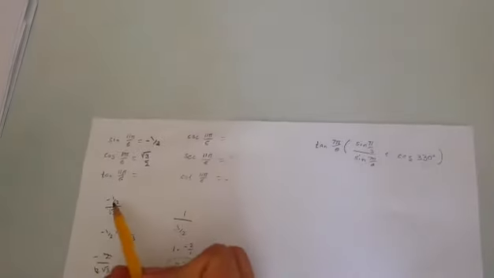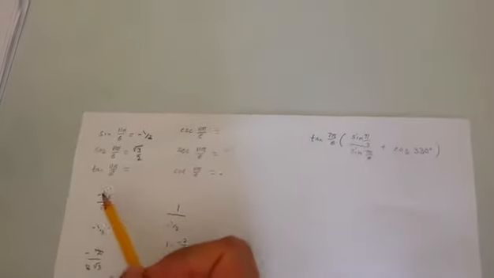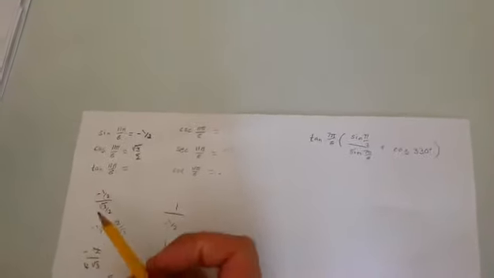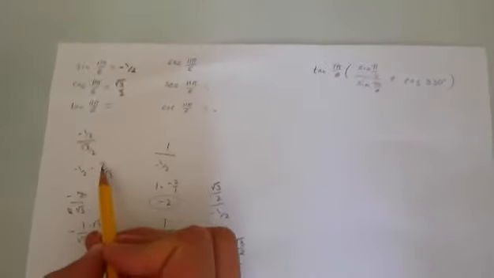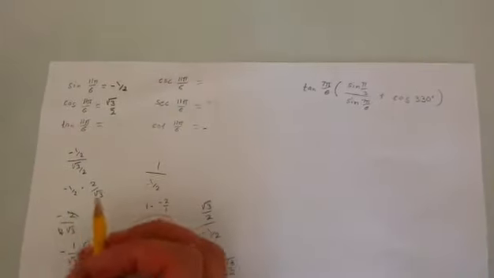Alright, so here's where it gets a little bit more complicated. Now, I've already worked this out, but I'm going to take you step by step in it. So tangent is sine all over cosine. Alright, and to do this problem, we're going to flip and multiply. So we're going to flip the bottom. We have 2 all over root 3 times negative 1/2.